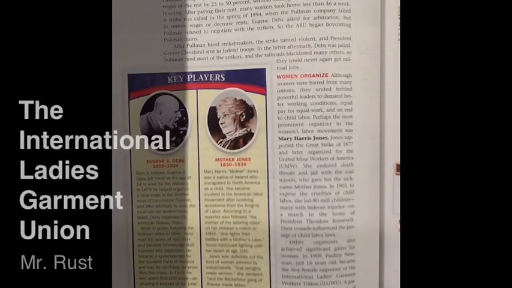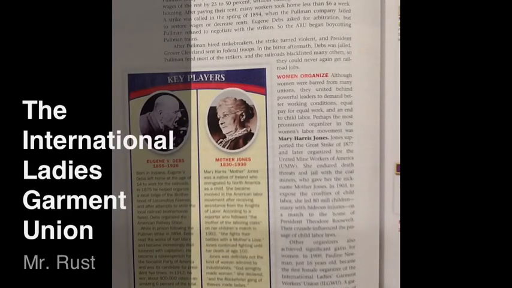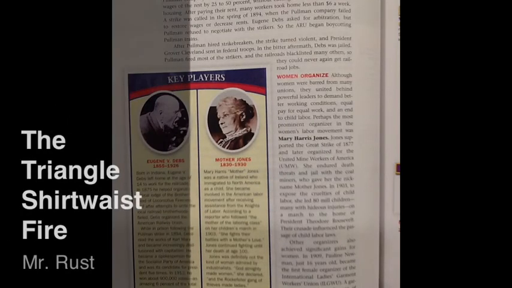Other unions led by women were the International Ladies Garment Workers Union, who led an uprising of over 20,000 seamstresses in 1909. This was in response to the Triangle Shirtwaist fire in New York City.